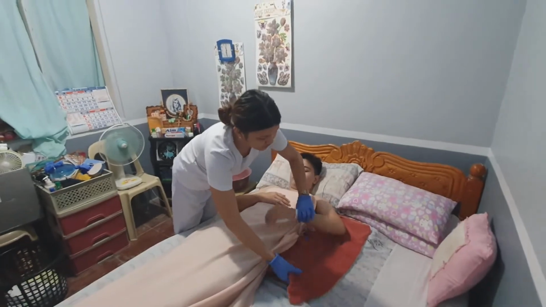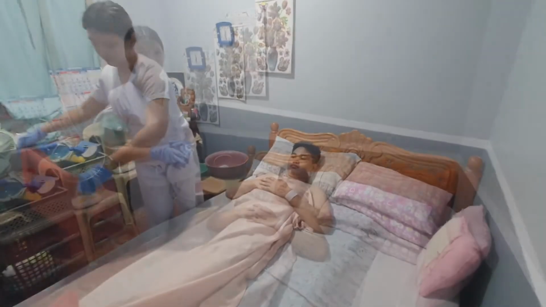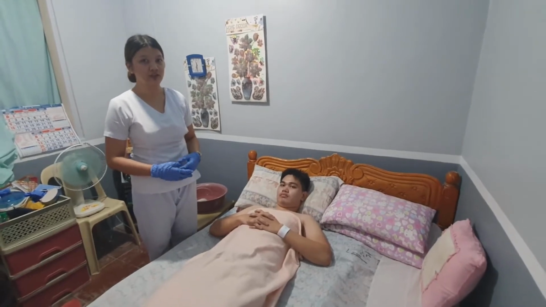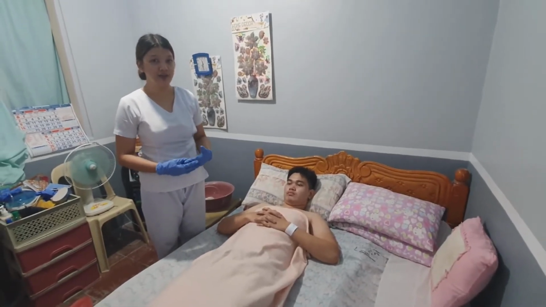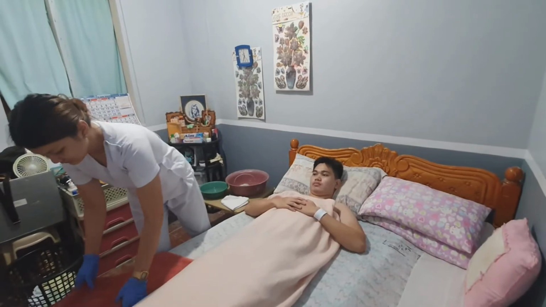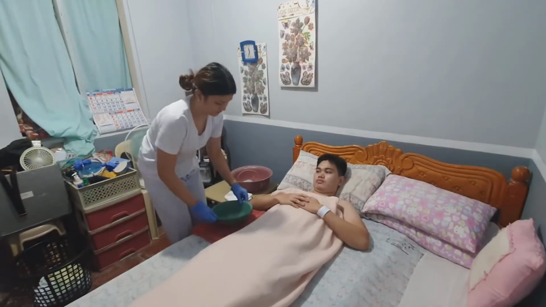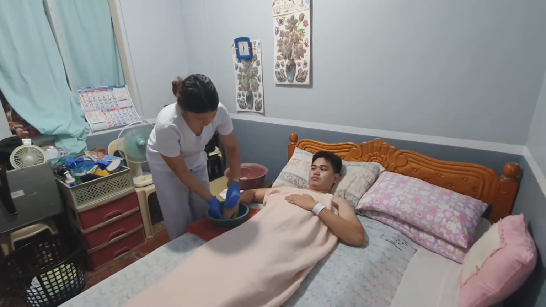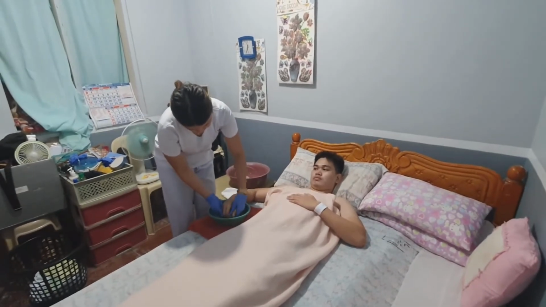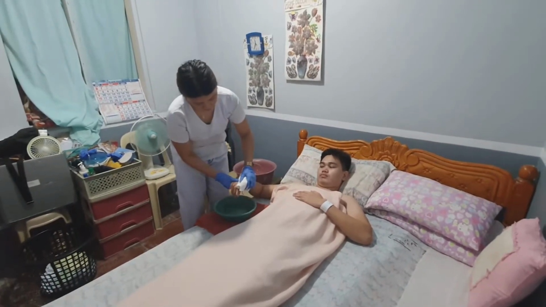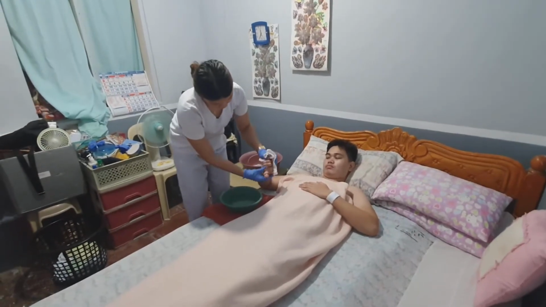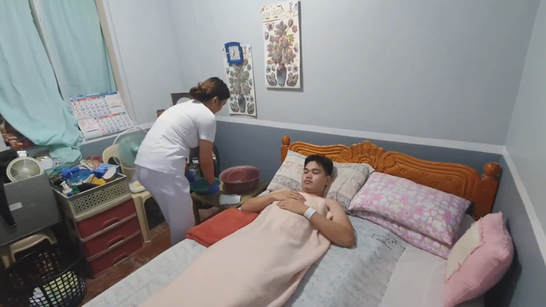Now for the hands to take their turn. Place a towel on the bed and put a wash basin on it. Place the client's hand in the basin. Place your hands here, sir. And go to the other side.